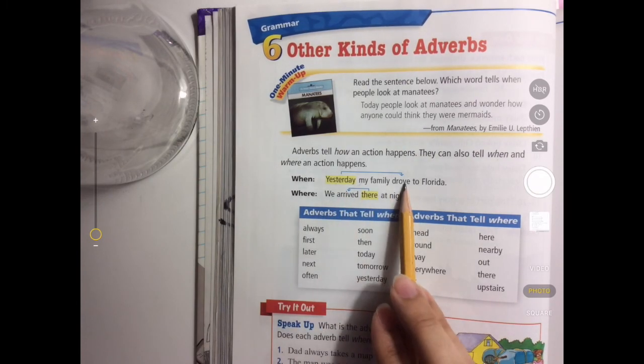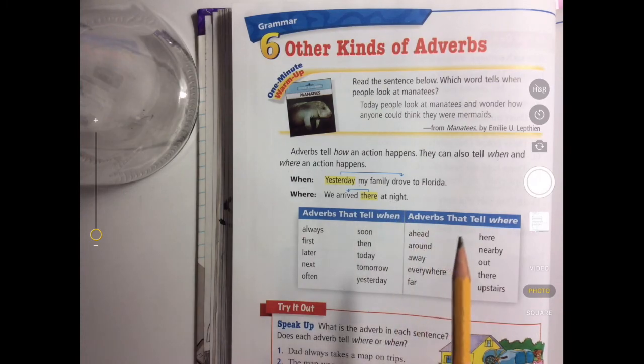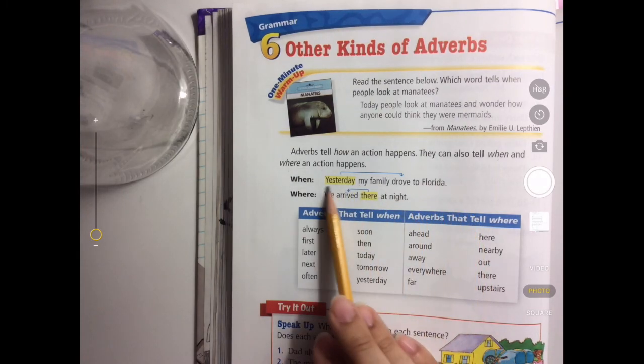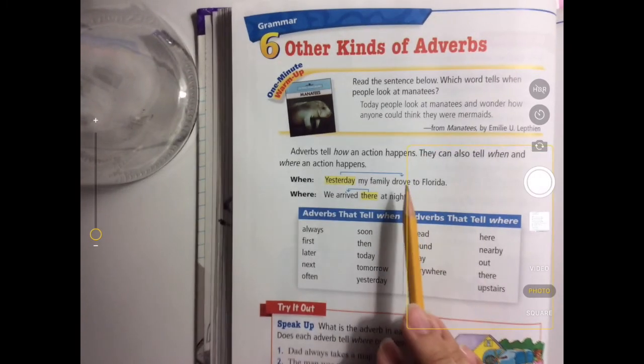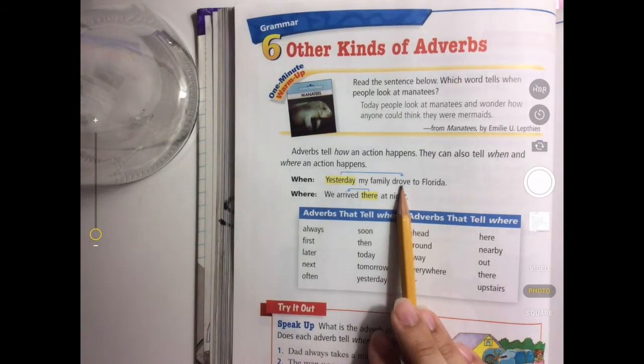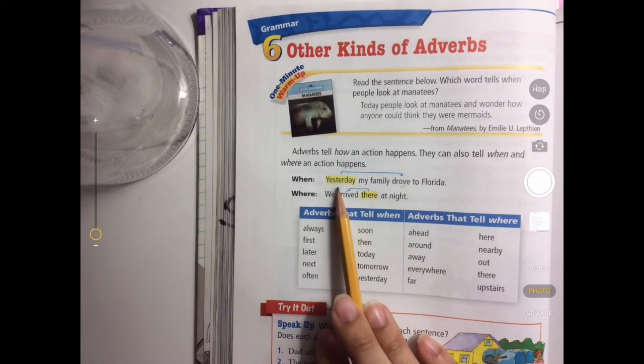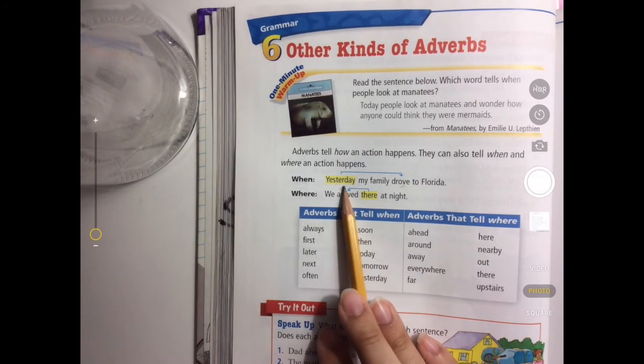Yesterday, my family drove to Florida. So remember, to find the adverb, first we need to find the verb. So what's the verb in this sentence? Drove is the verb in this sentence. So now we ask ourselves, drove when? Drove yesterday. That's why yesterday is highlighted. This is the adverb of the sentence.